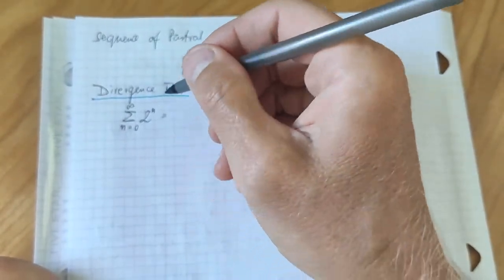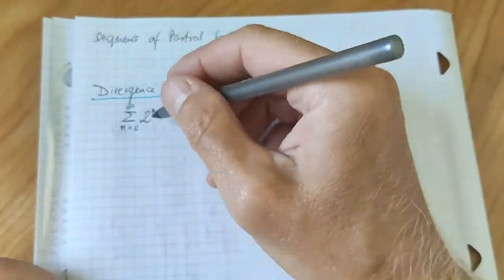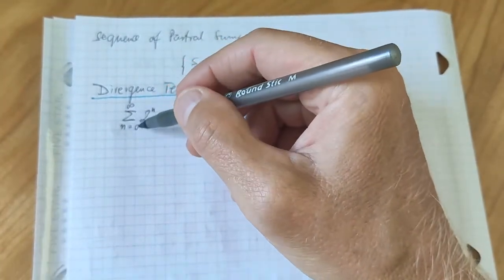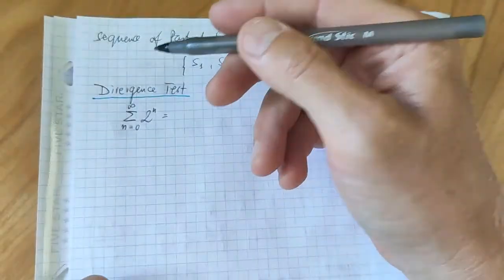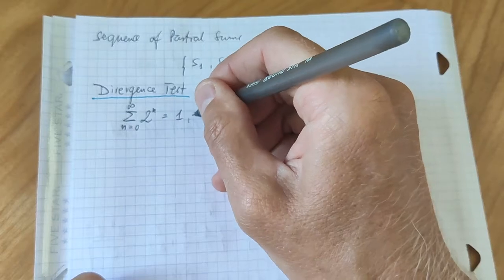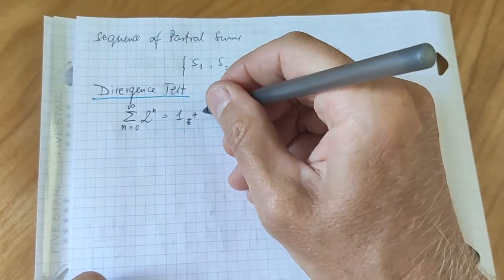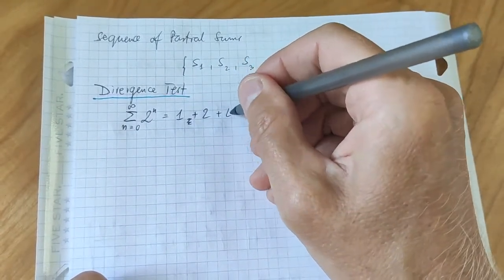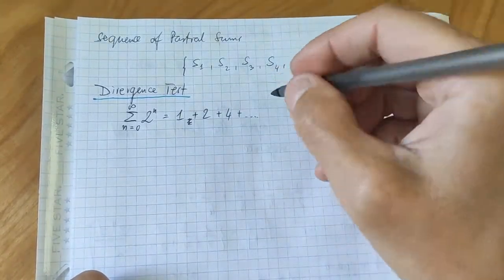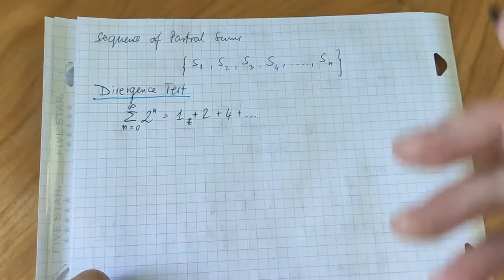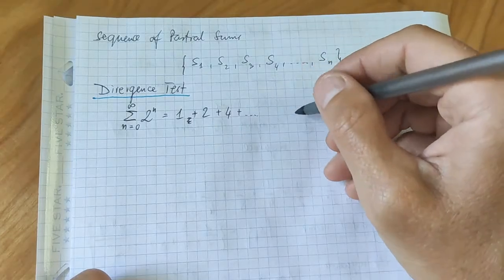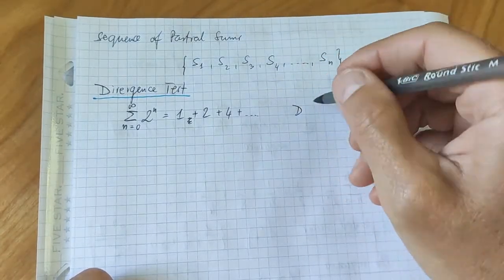For example, this one: you have 2 to the nth power with n going from 0 to infinity. So I have 2 to the 0, which is 1, 2 to the 1, etc. The next one is 8, and it's easy to see that the series diverges.